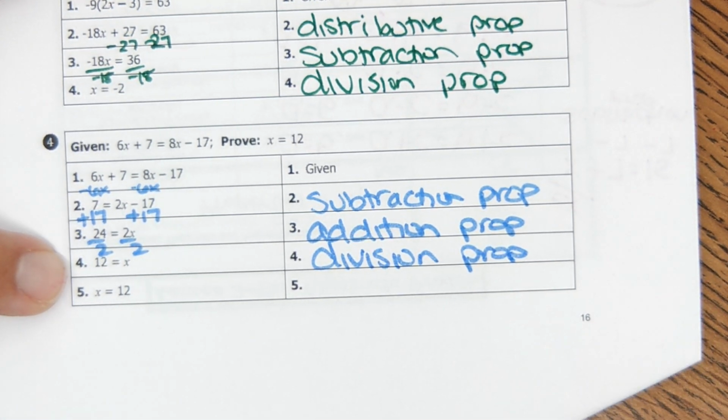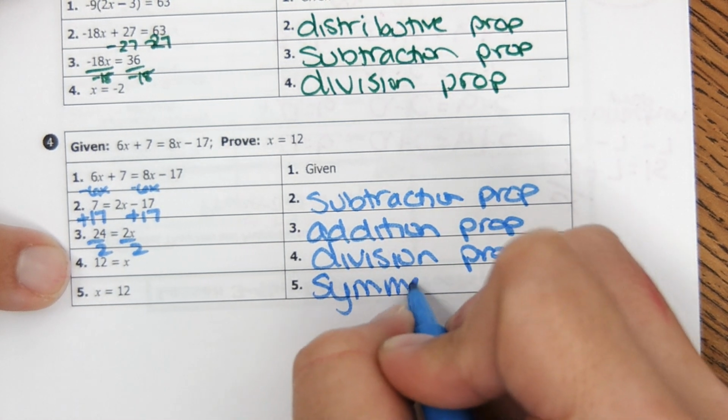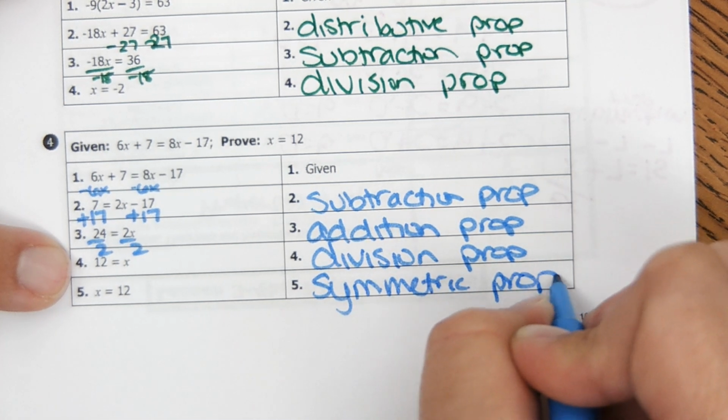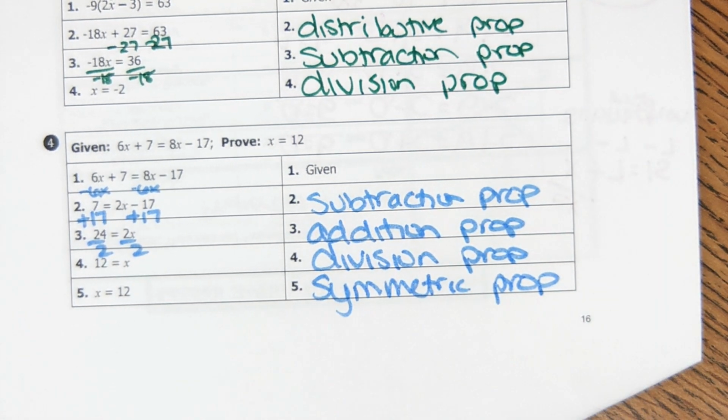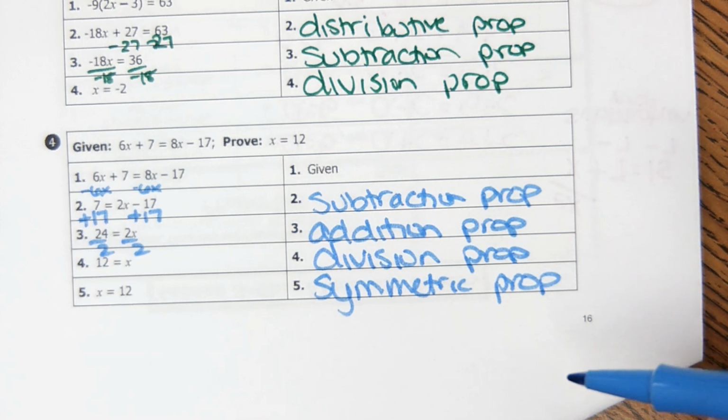And then they just switch the order. They had 12 equals x, they switched it to x equals 12. The reason why you can do that is because of symmetric property. And when you get that done, we're flipping to the next page. Just flip it when you're ready.